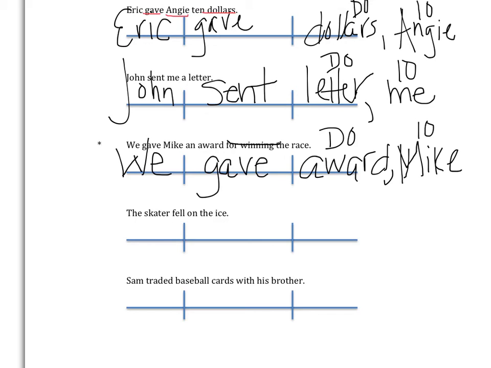The skater fell on the ice. Let's cross out the prepositional phrase. My action verb is fell. Who fell? The skater. And then if this is the subject and this is the action verb, there isn't anywhere here at all to have a direct or indirect object because they cannot be found in the prepositional phrase. So there just simply isn't a direct or indirect object in this sentence, and that's okay.